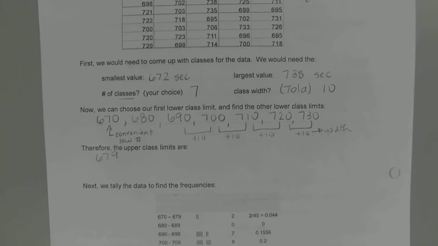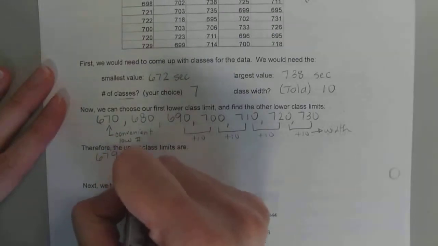You guys see that? So all of our classes are starting with these nice whole tens. The first class will start with 670 seconds, but once we jump up to 680 seconds, we're going to go into the second class. But if the second class starts at 680, he must end at 679. And guess what the pattern is? 10, 10, 10, right? Because if he's going to start at 690, where must he end? 689. You got it.